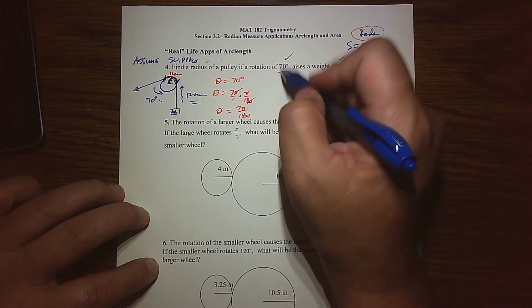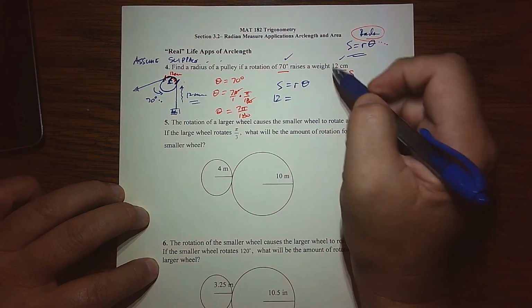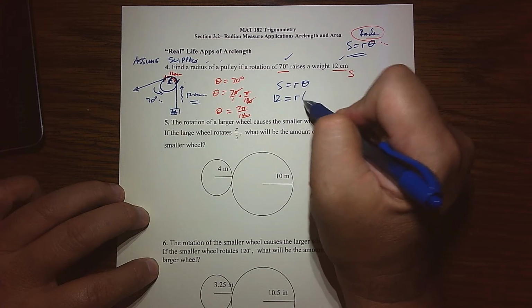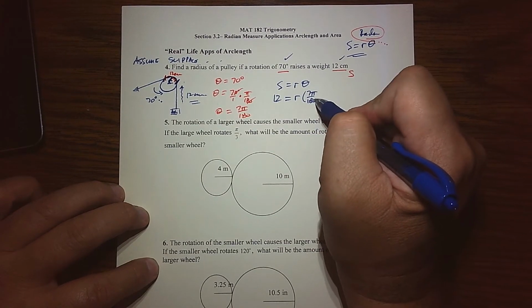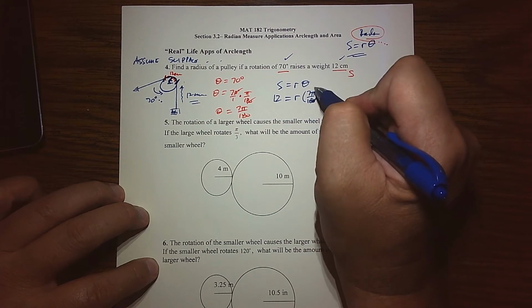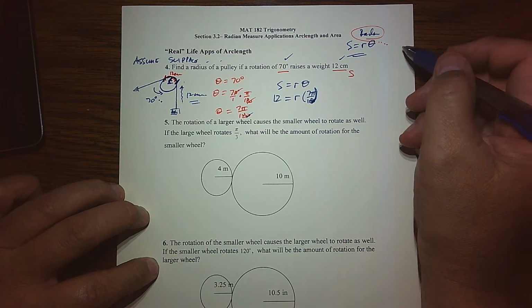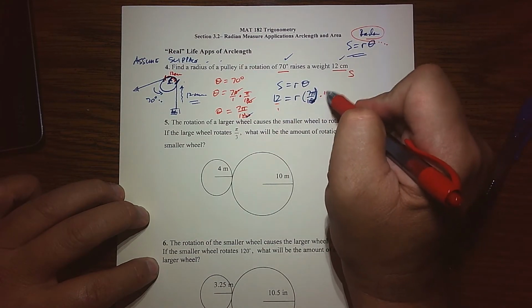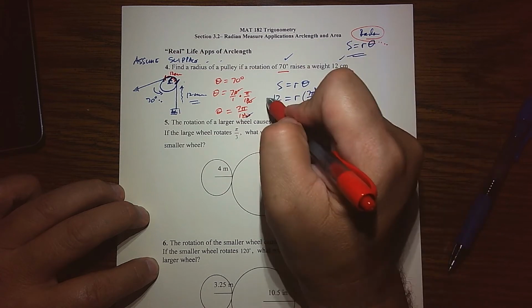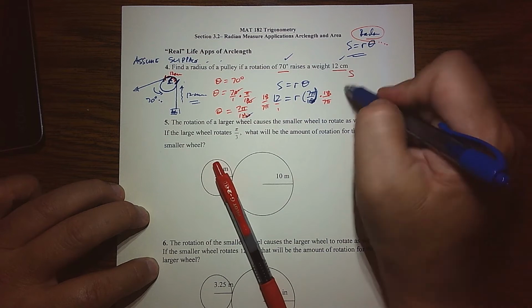So my arc length is r times theta. We know the arc length is 12, the radius is not known, and we just figured out that the central angle is 7 pi over 18. I'm sorry, I canceled out those zeros, right? So 7 pi over 18. To solve this, probably the coolest thing to do is to multiply both sides by the reciprocal. Okay, and that gets r by itself.